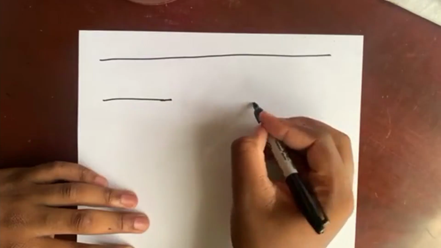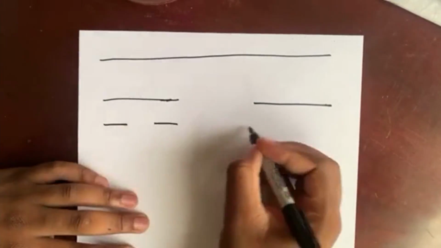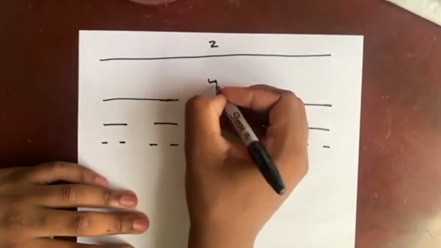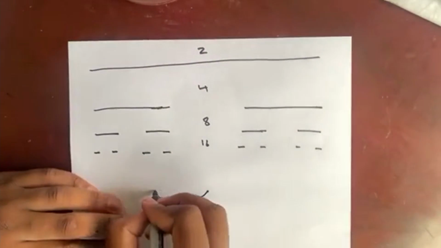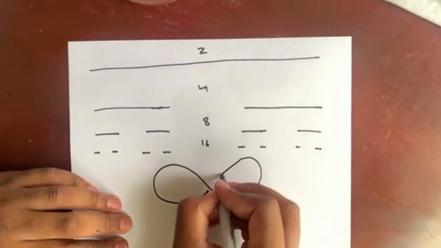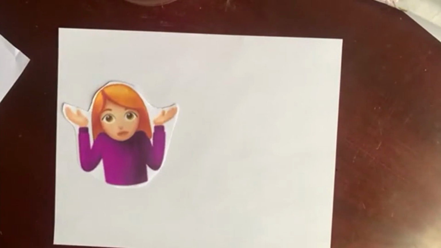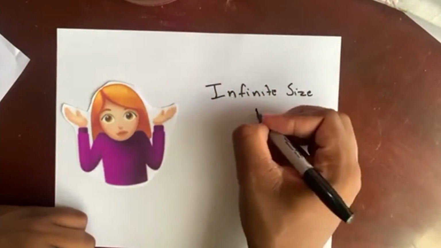You'll notice that after the first time a segment is removed, we have 2 endpoints. After that, we get 4, then 8, then 16, and so on. All of these endpoints lie on the road. We can keep removing segments, creating more and more endpoints, meaning the road is infinite in size. But how can something be infinite in size and have 0 length?